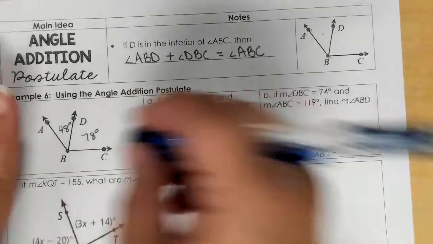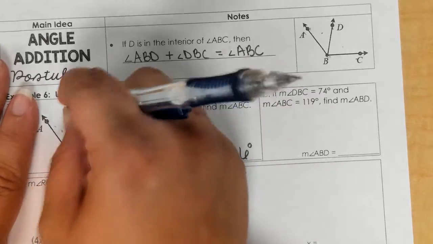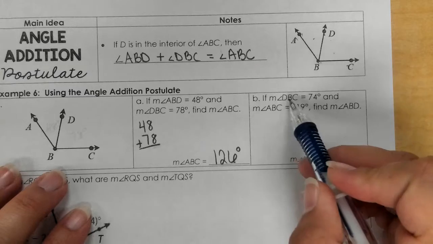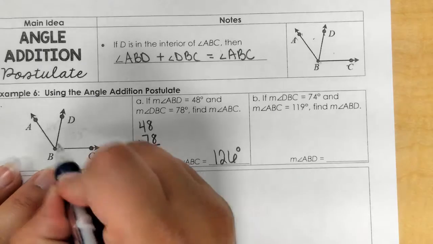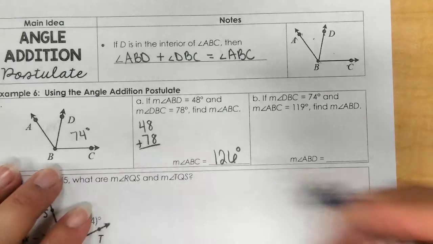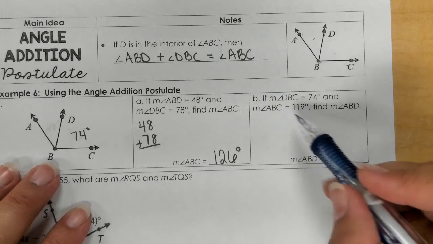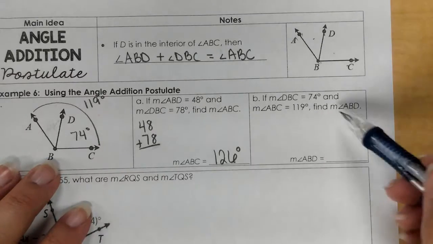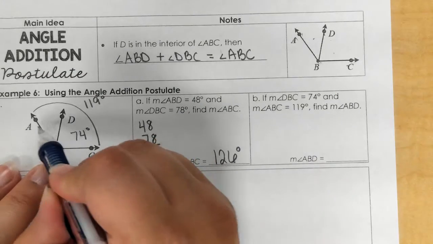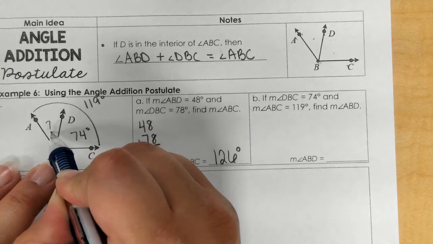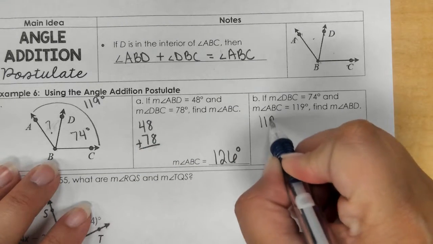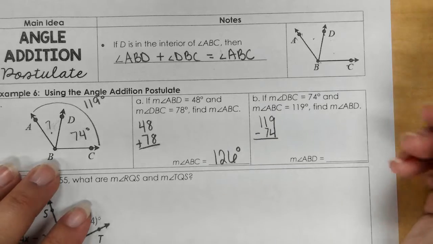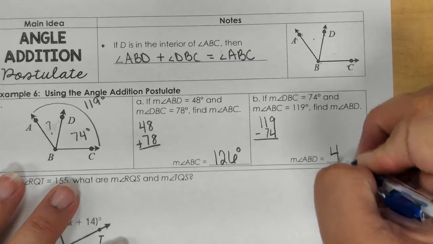Okay, now for problem B, angle DBC is 74. And the measure of angle ABC is 119, so the whole entire thing is 119. Can you find the measure of angle ABD? So we would do 119 minus the 74, and that would give us a total of 45 degrees.